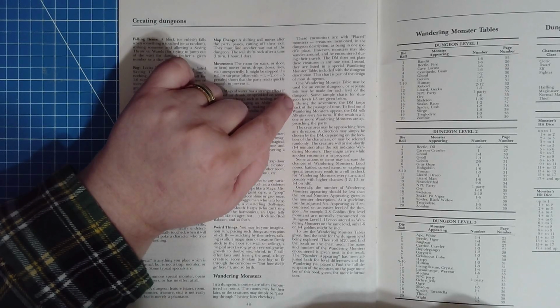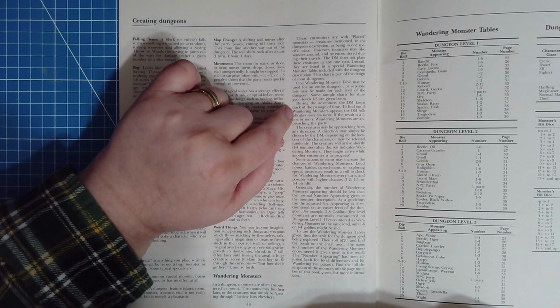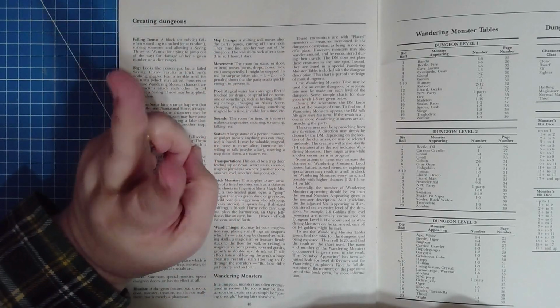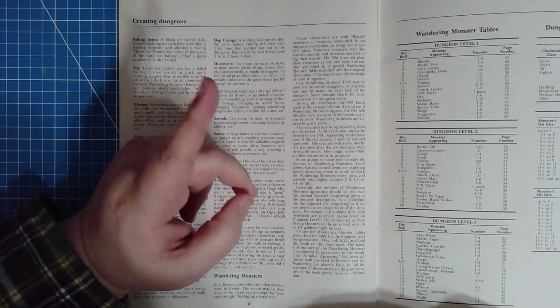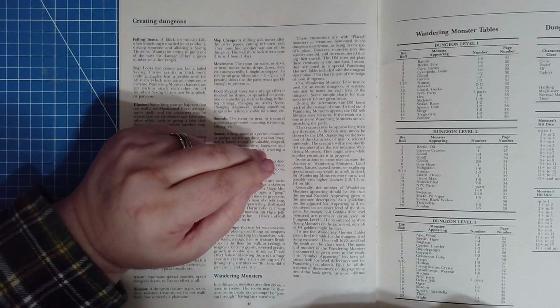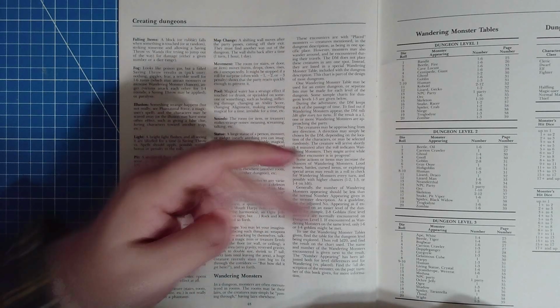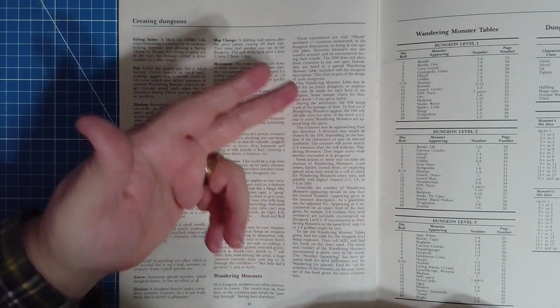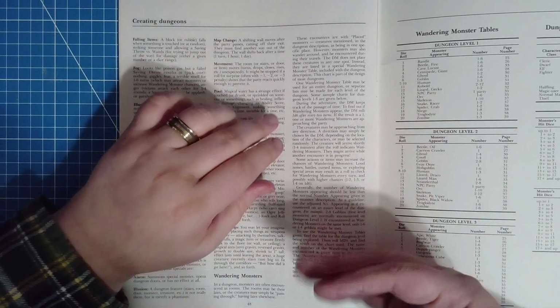During the adventure, the DM keeps track of the passage of time. To find out if a wandering monster appears, the DM rolls 1d6 after every 2 turns. So that's every 20 minutes in the dungeon. If the result is a 1, one or more wandering monsters are approaching the party. So you've got about a 16% chance every 20 minutes for a wandering monster encounter in the dungeon, right?